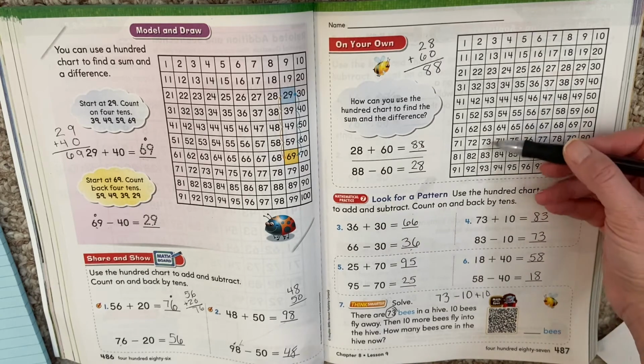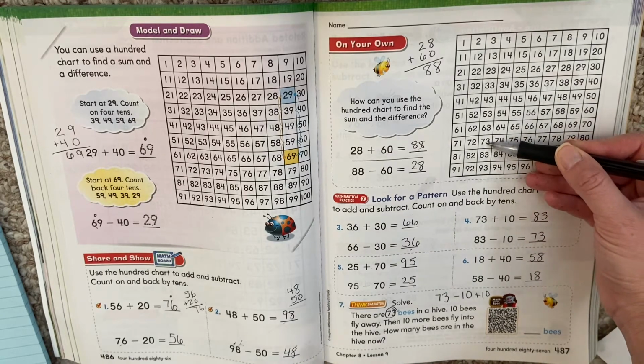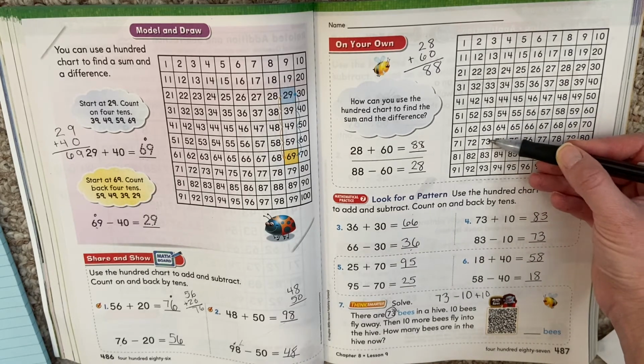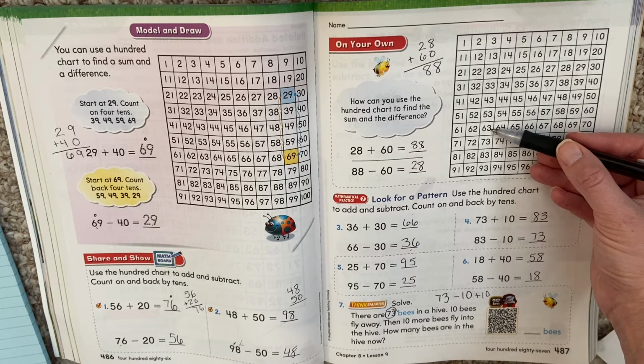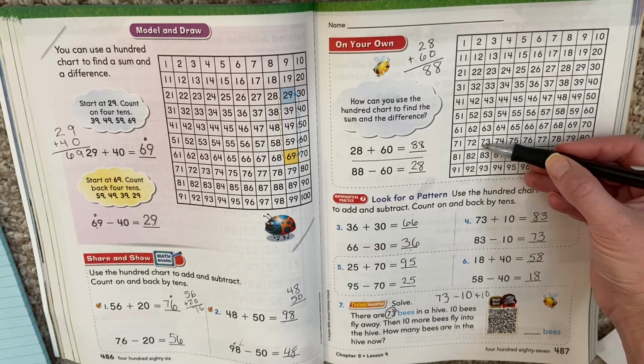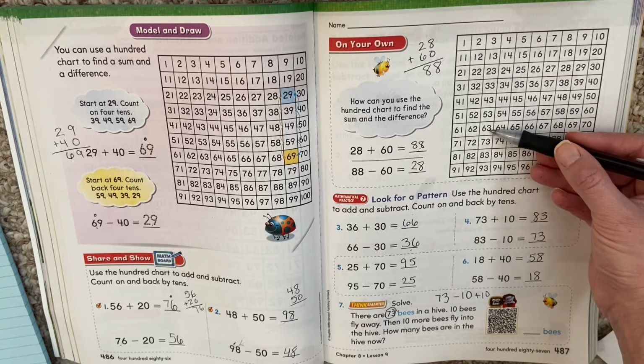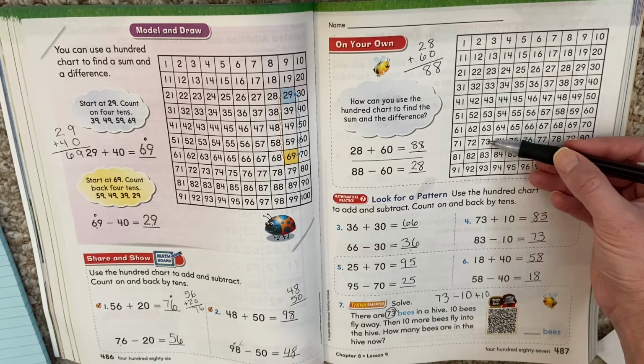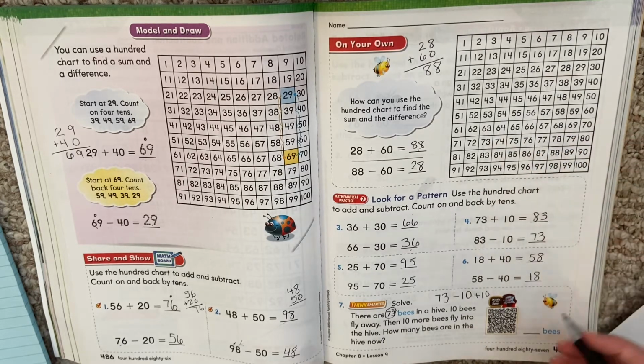Look at that. Here's 73. If 10 fly away, 10 less, which way are we going for 10 less? Down, our number gets smaller, right? 10 fly away. And then 10 more bees come. We're back to where we started from, 73. We lose 10, our number gets smaller, then we get 10, we go back to where we started. So how many bees are in the hive? 73.